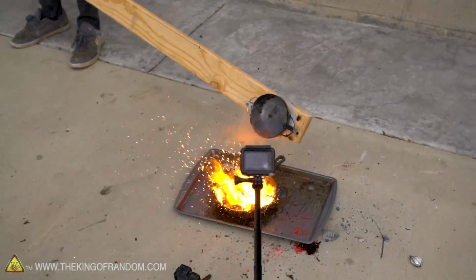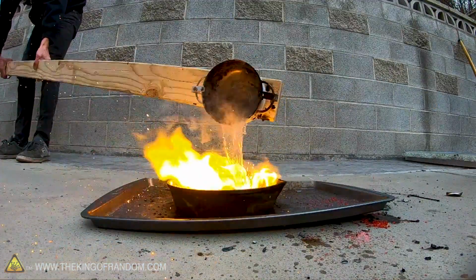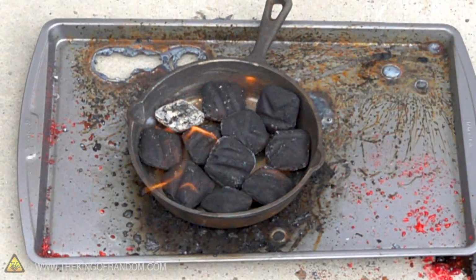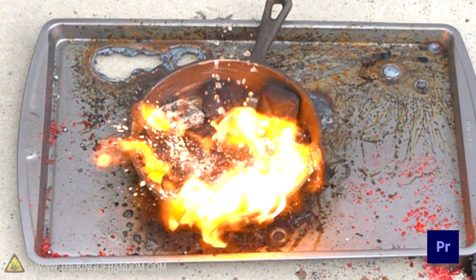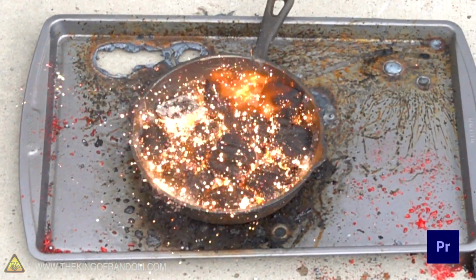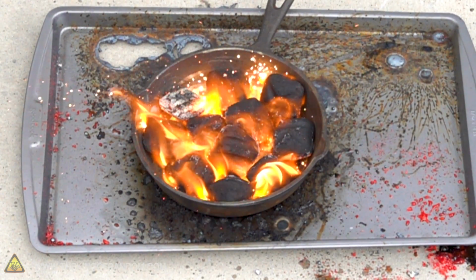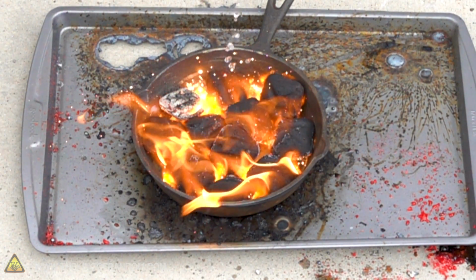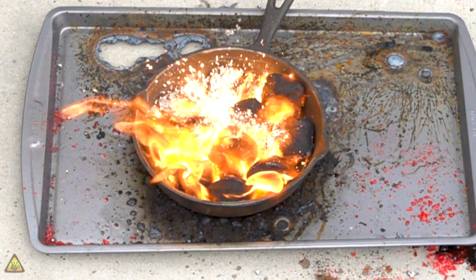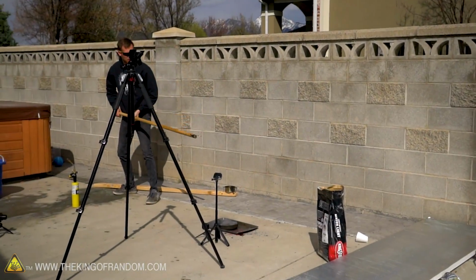Pan of charcoal and liquid oxygen. Can of beautifully burning charcoal. Look at how you made some charcoal. Yeah, it just gets it ready a lot quicker. 3, 2, 1.